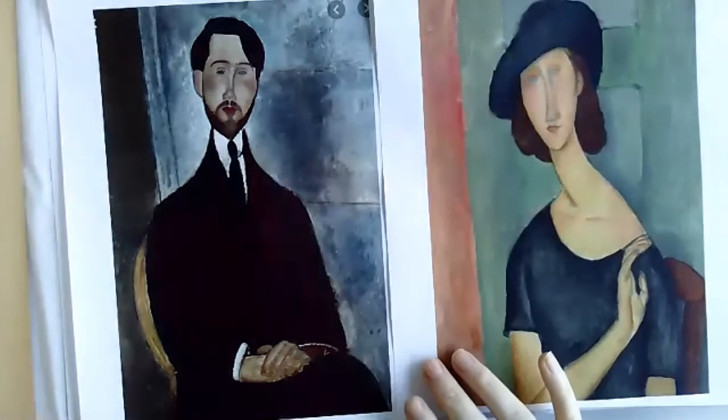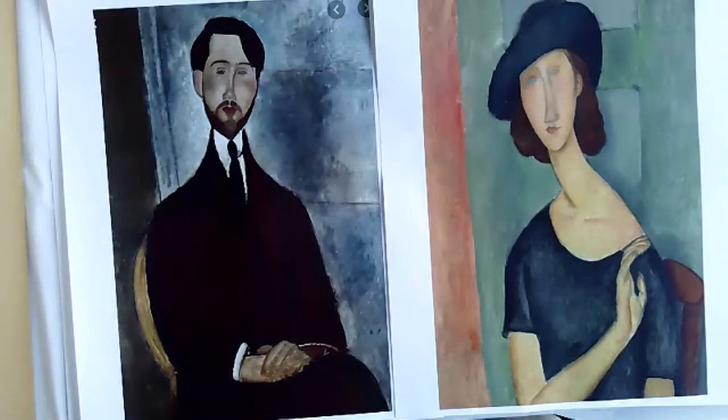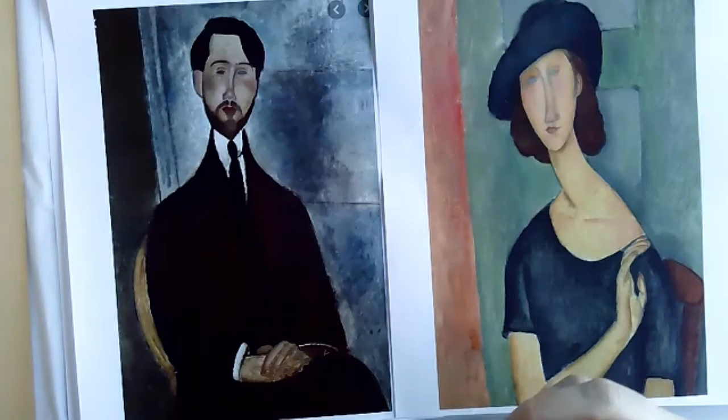At that time, most of the artists doing portraits were doing very realistic ones, kind of like what we were doing yesterday. But Modigliani was really famous because he did portraits in a very unique style, very stylized, almost cartoon.